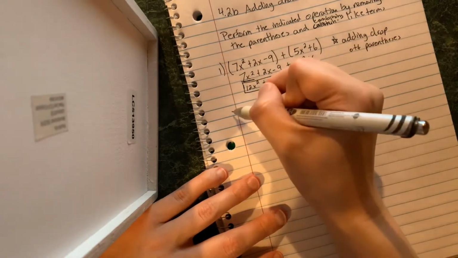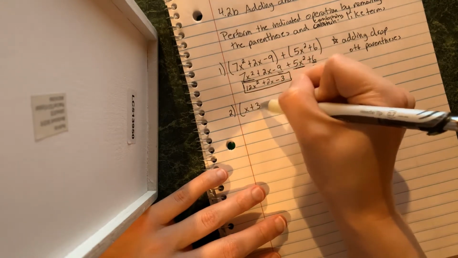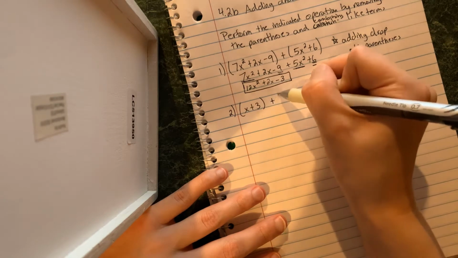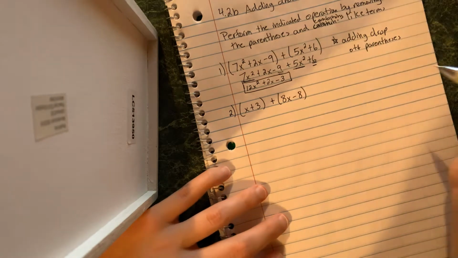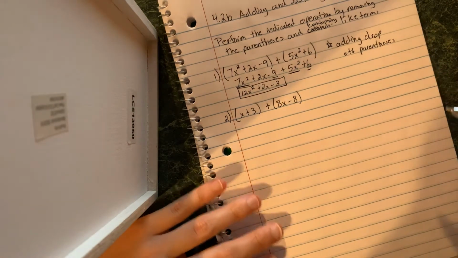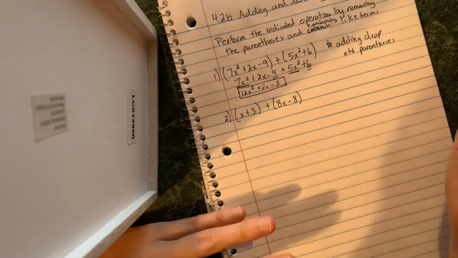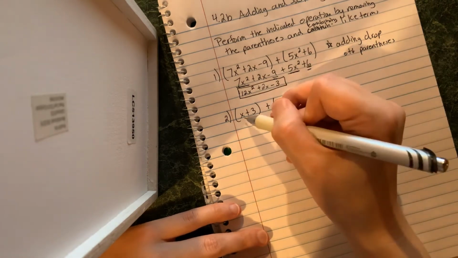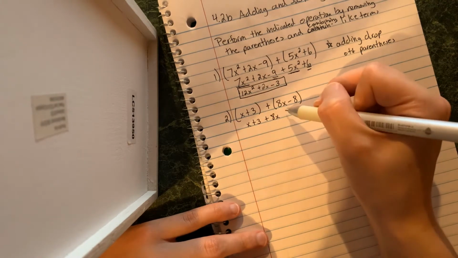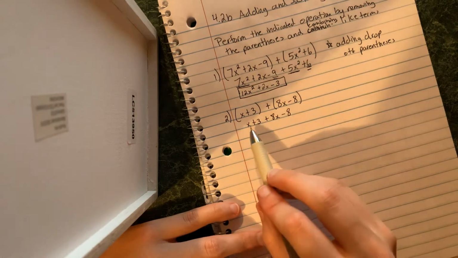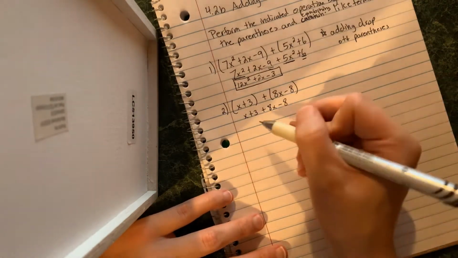If we had, let's say, x plus 3 plus 8x minus 8. Okay, similar situation. There's addition in the middle and there's nothing in front of each parentheses besides that positive sign. So we're just dropping off the parentheses and leaving all of the signs of what they are. So x plus 3 plus 8x minus 8. And then we're combining our like terms. In this case, both of them have like terms.